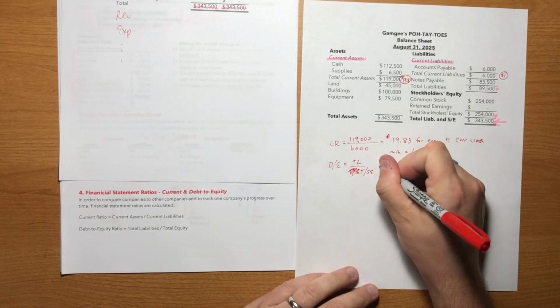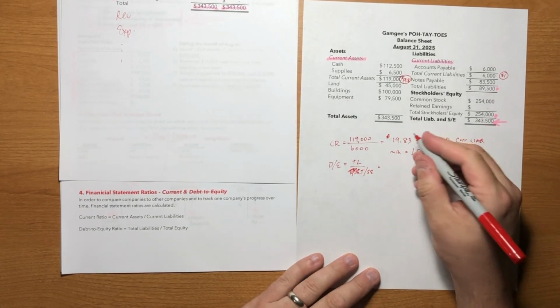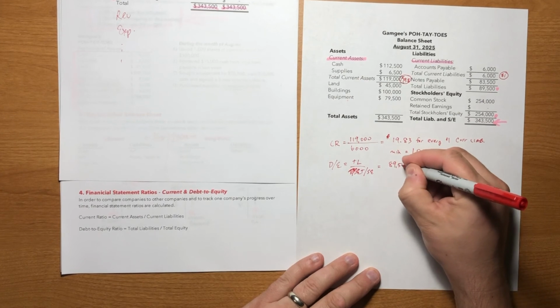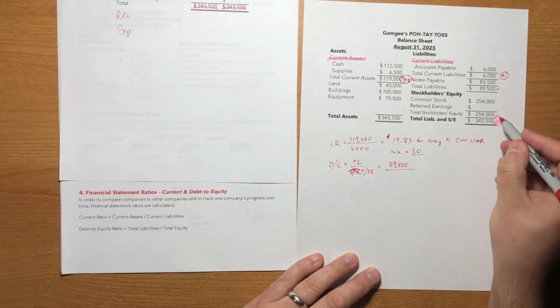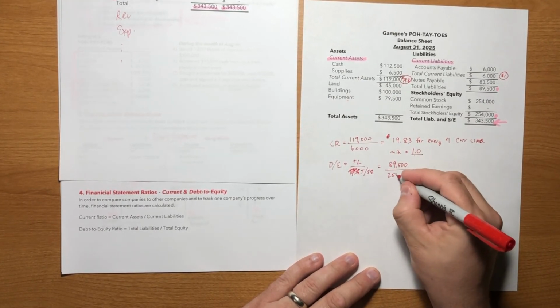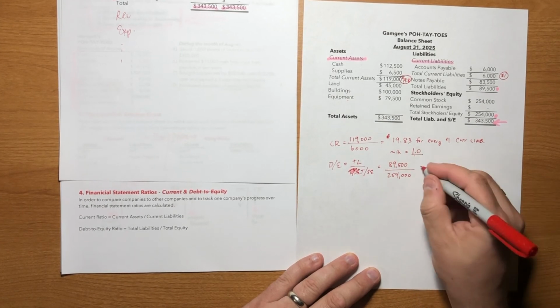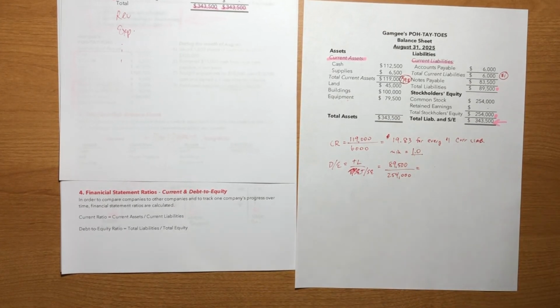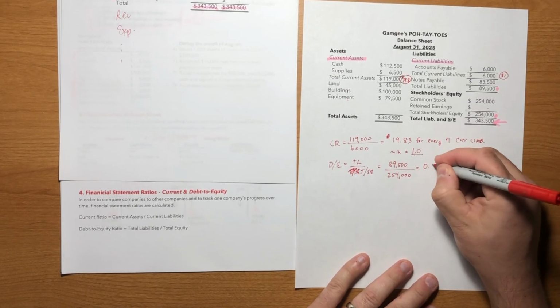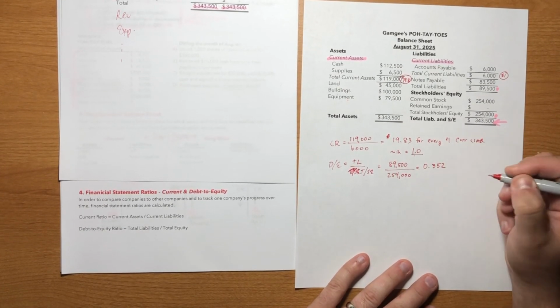Well, total liabilities, 89.5. Total stockholders' equity, 254. What do we get? We get 0.3524 if we round it here.